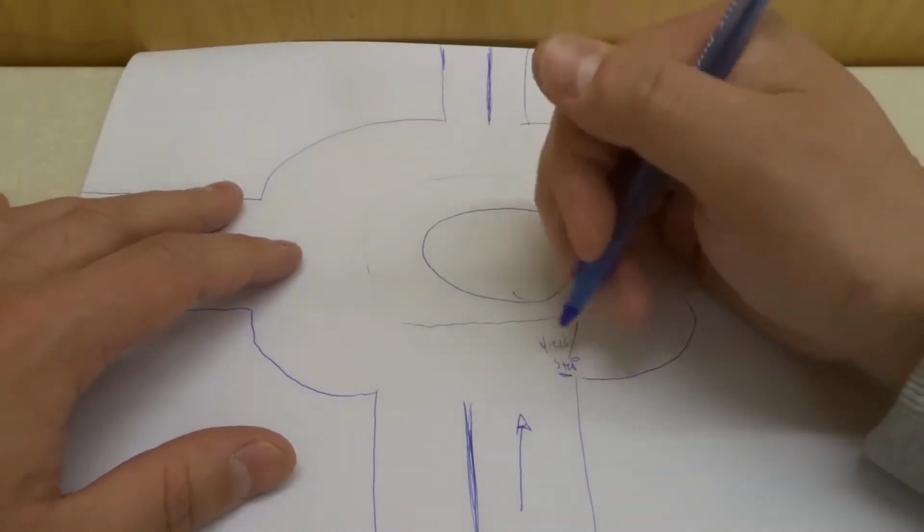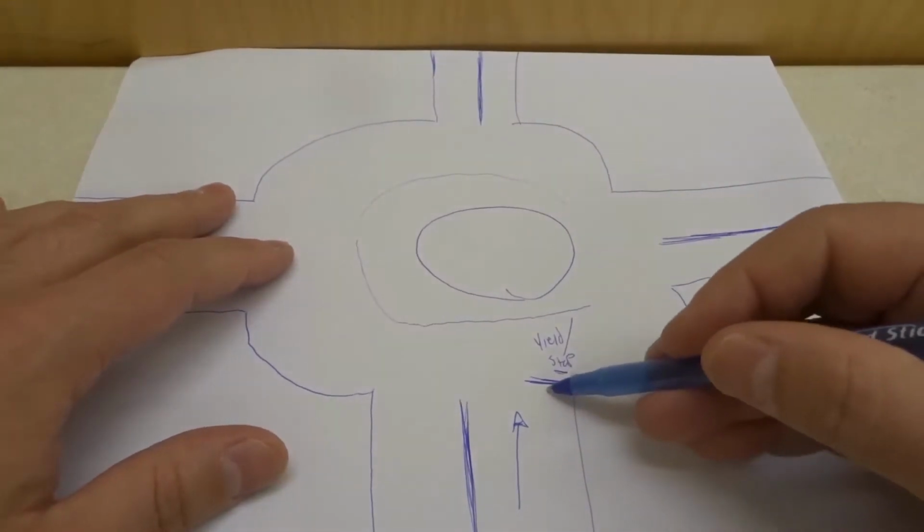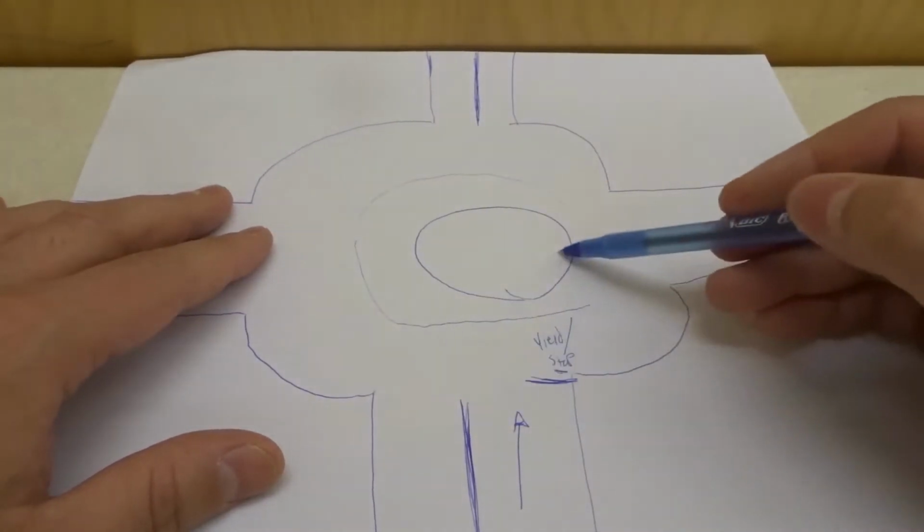If there's a stop sign, you're going to have to stop here no matter what. Even if there's no one else in the roundabout, you have to stop.